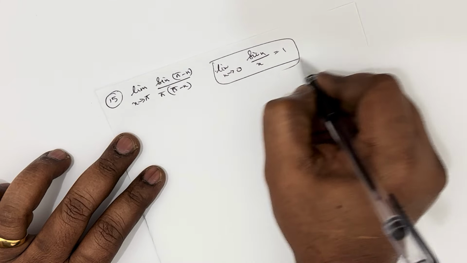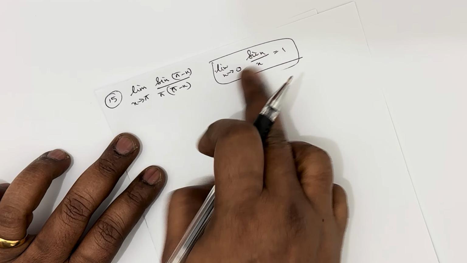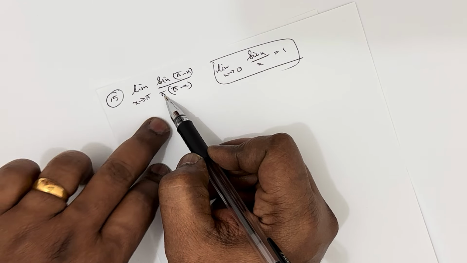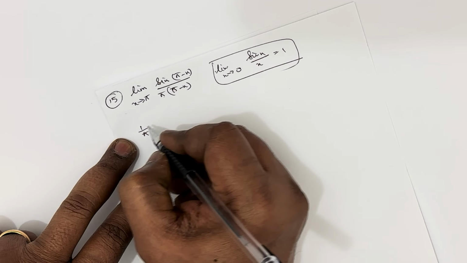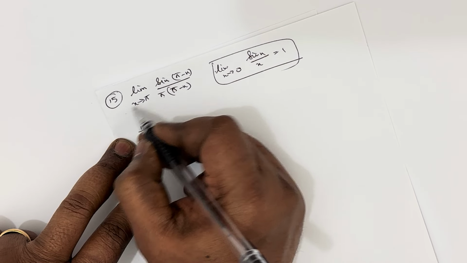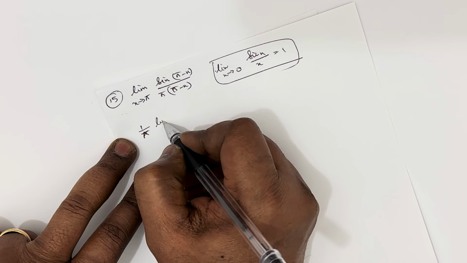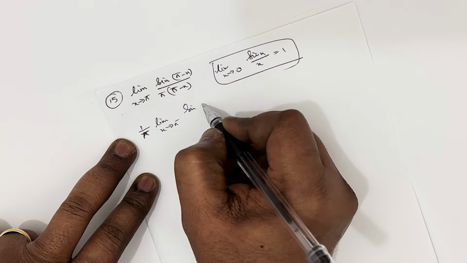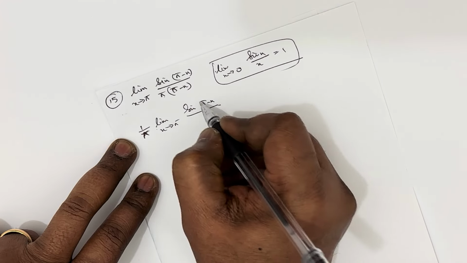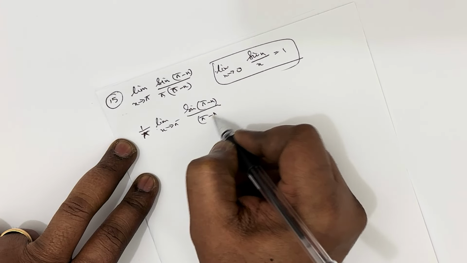Now we just have a constant here, so we can bring the constant out. This pi will be brought out, then it becomes 1 by pi limit x tends to pi of sine of pi minus x upon pi minus x.